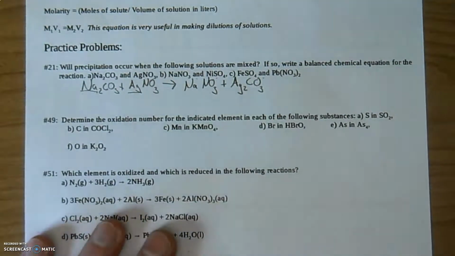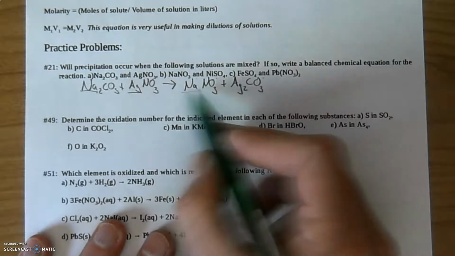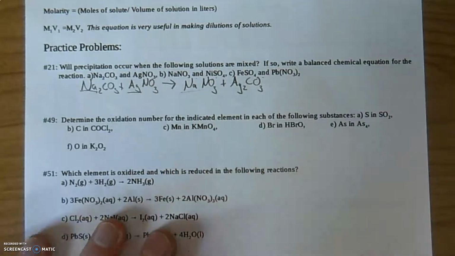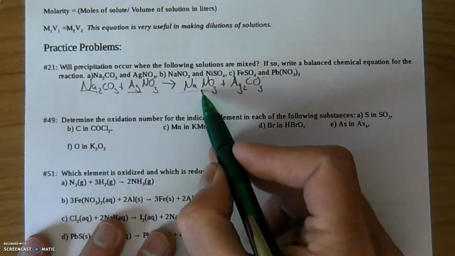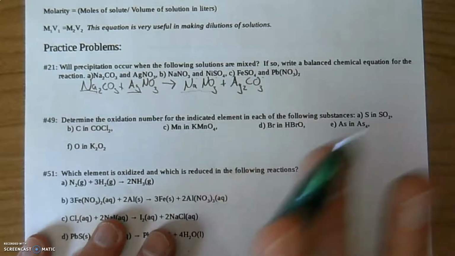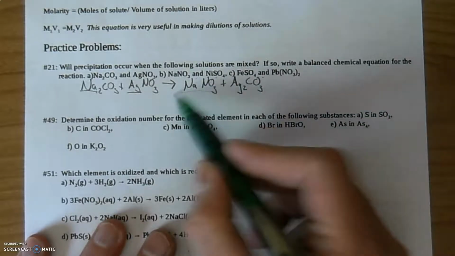Okay, some things that you should commit to memory. Anything that has sodium in it is going to be soluble, never a precipitate, ever. Anything with nitrate, always soluble, never precipitate. So this is absolutely out.